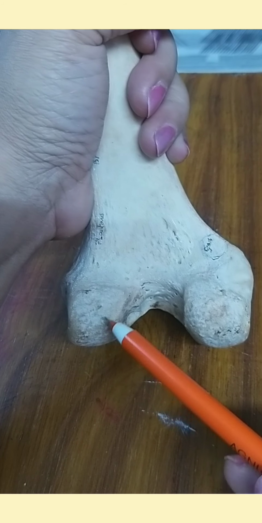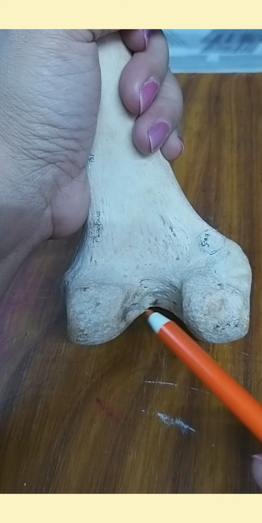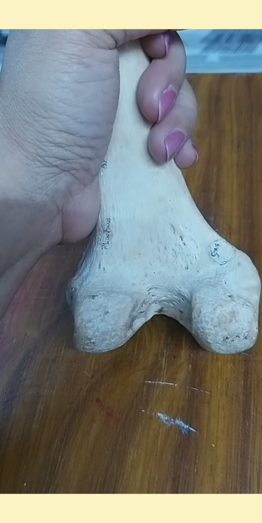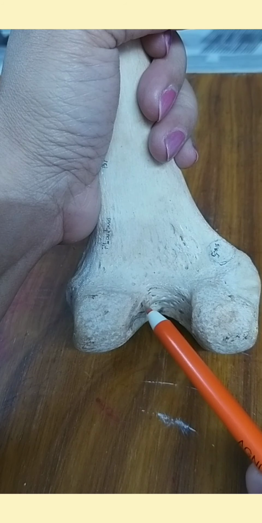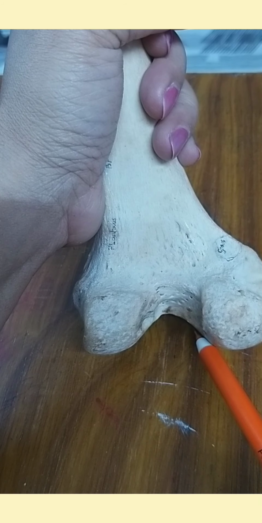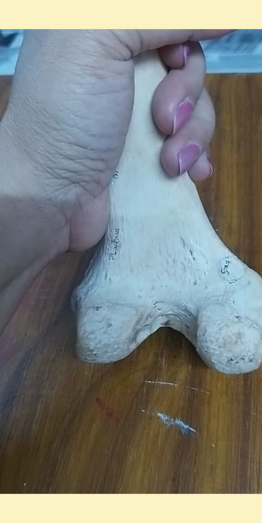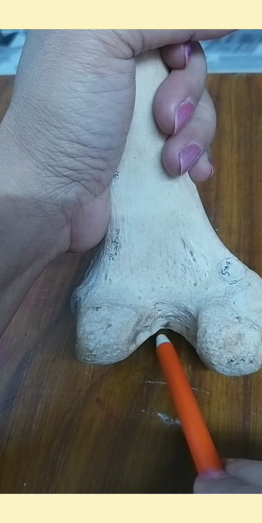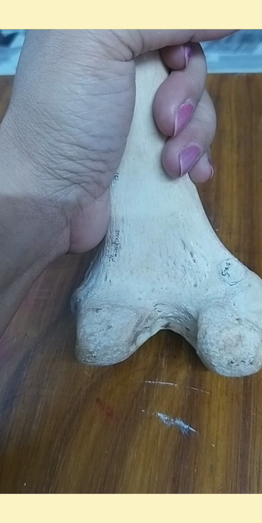Now between the two condyles is the intercondylar fossa. It presents a medial surface, a lateral surface, and a floor limited by the upper and lower margins.